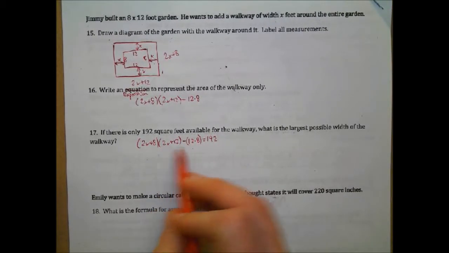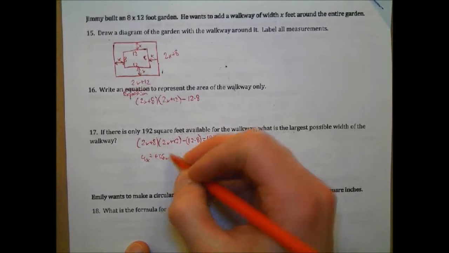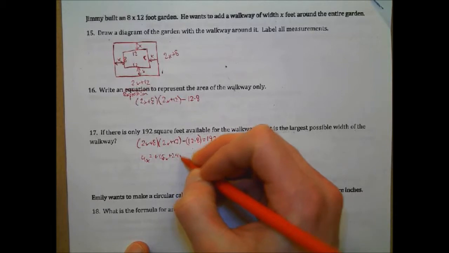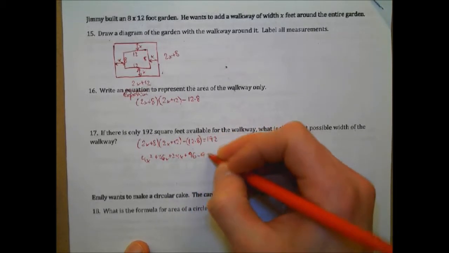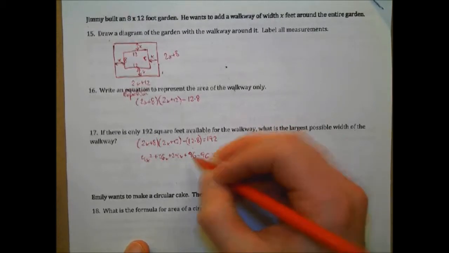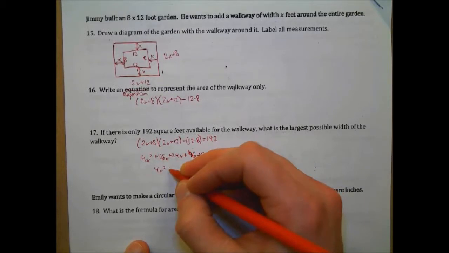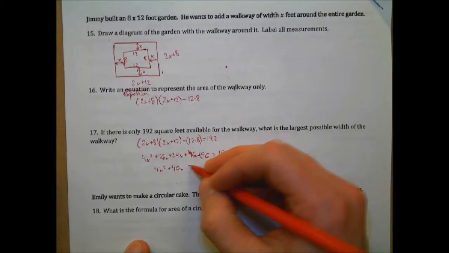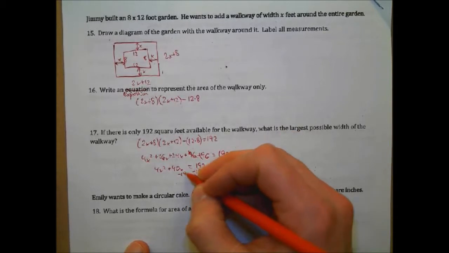Okay, so I'll do that here real quick and just show you. You get 4x squared plus 16x plus 24x plus 96. But then 12 times 8 is a minus 96. So the 96's cancel. And these make 40x equals the 192. And we'll subtract 192 from both sides to make it equal 0.